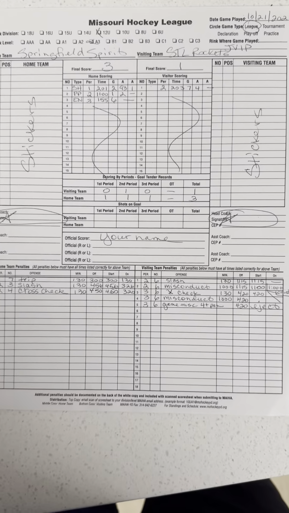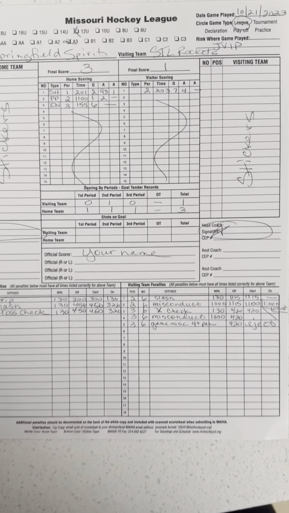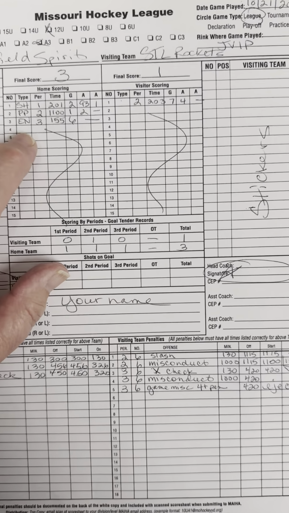But the big one is, I think, interference. People kind of mess that up. Roughing is another one that people kind of mix up. So back to this little sheet here.